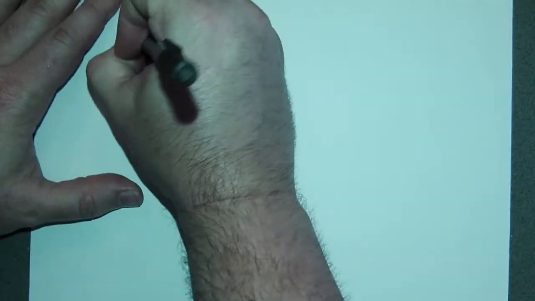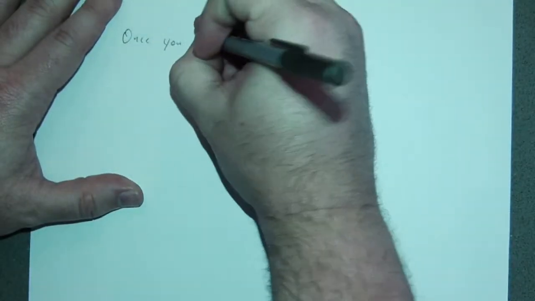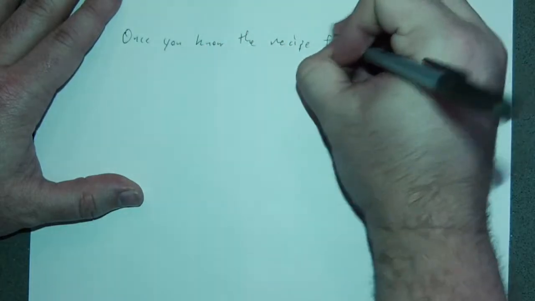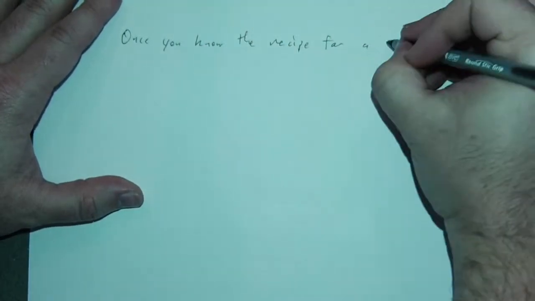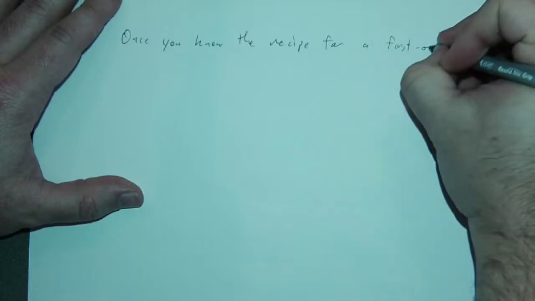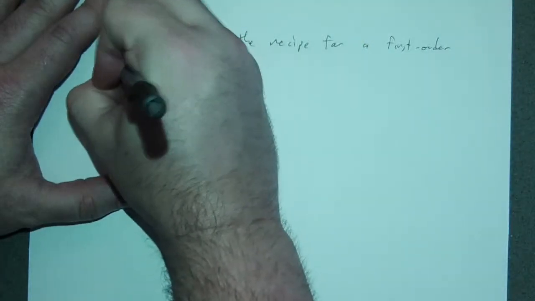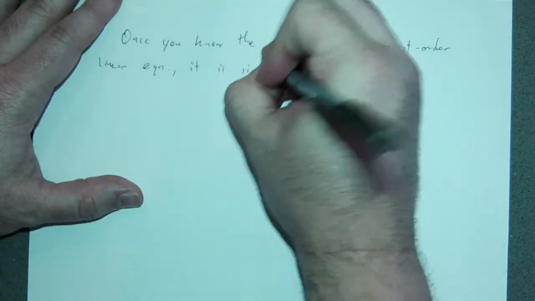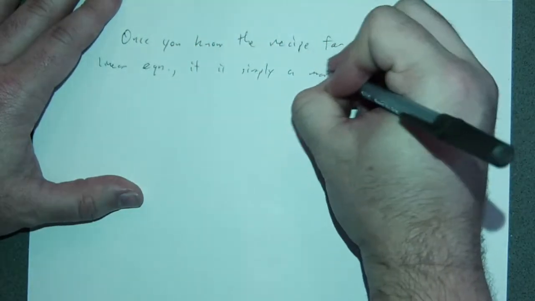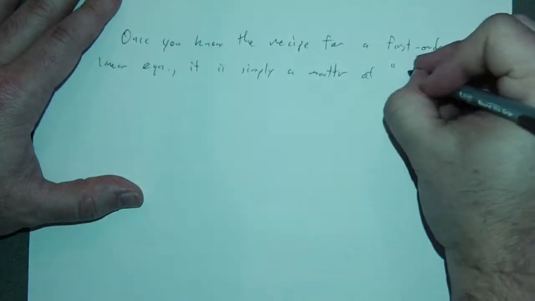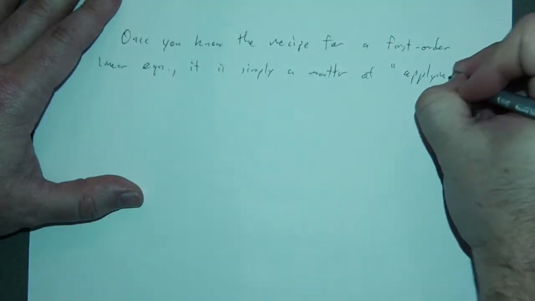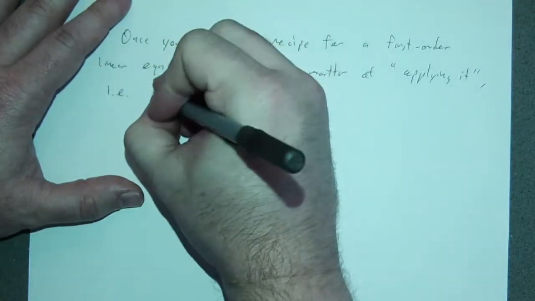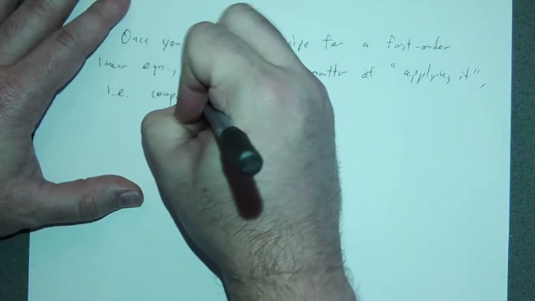Once you know the recipe for a first order linear equation, it is simply a matter of applying it, i.e., computing two integrals.